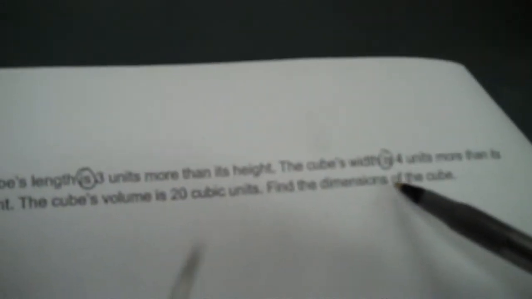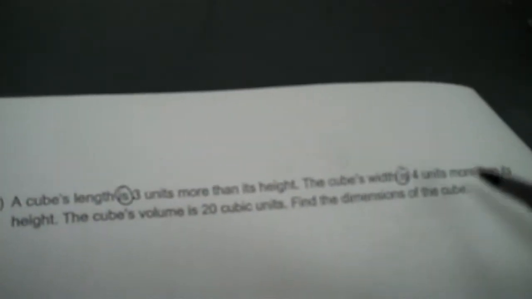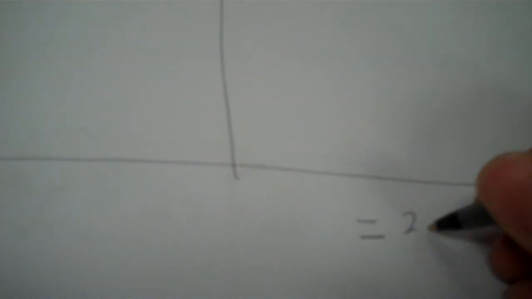Okay, the next one. The cube's length is 3 units more than its height. The cube's width is 4 units more than its height. The cube's volume is 20 cubic inches. Find the dimensions of the cube. So it's just like the last problem, except this is a volume. Volume is length times width times height. That's a V there.